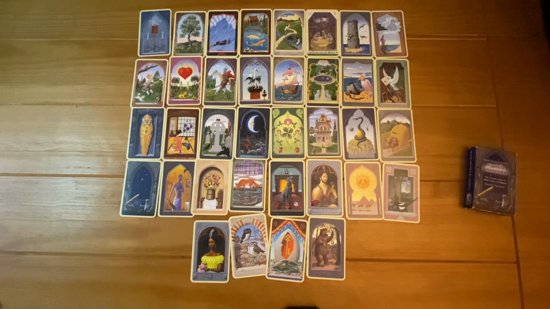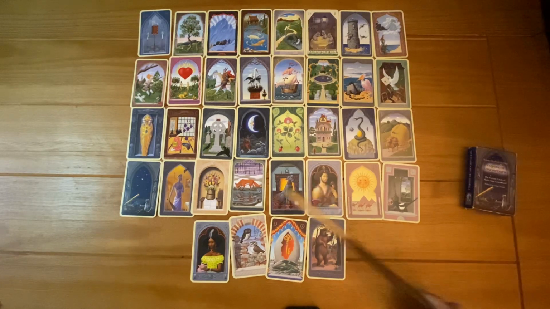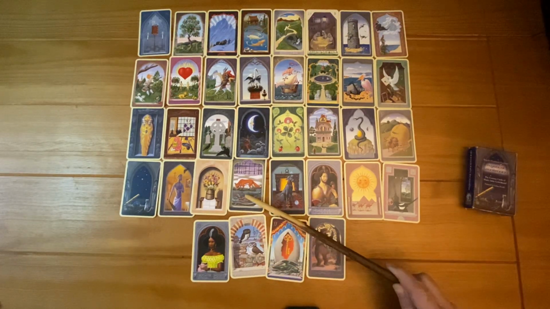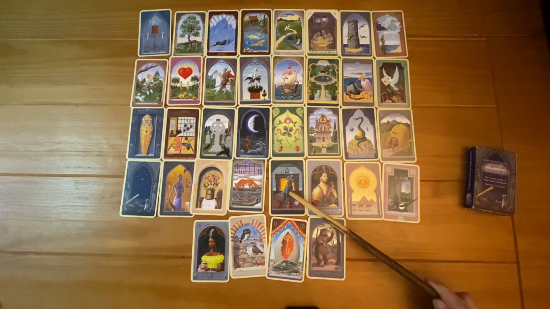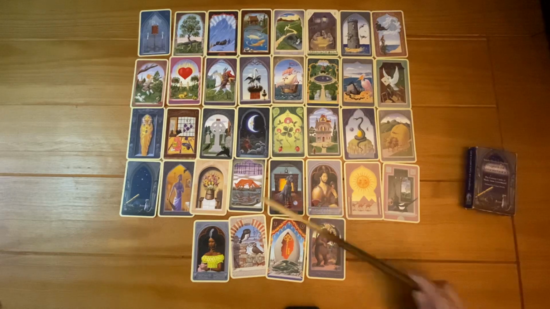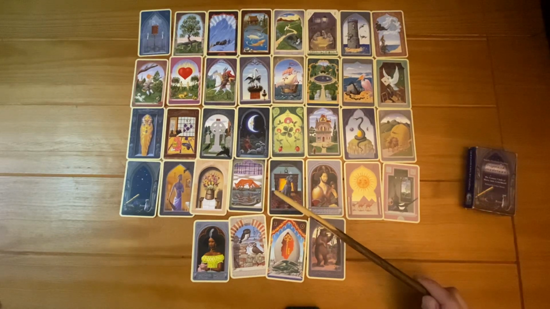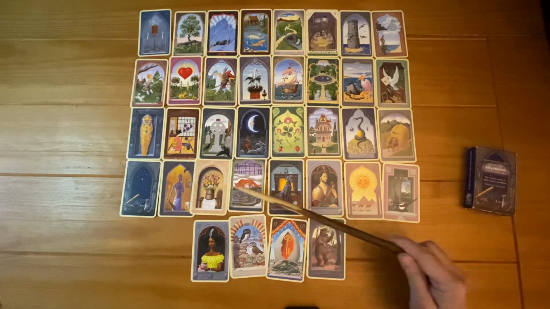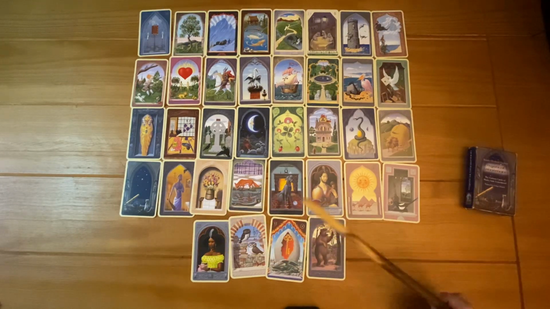Notice that Kronos has the dog sitting between him and the fox. Okay, the fox is directly touching her, and it's impacting her because it's above her. But he's got the card of loyalty buffering him from the fox. So that's why, when we're looking at these cards, we're really talking about her.